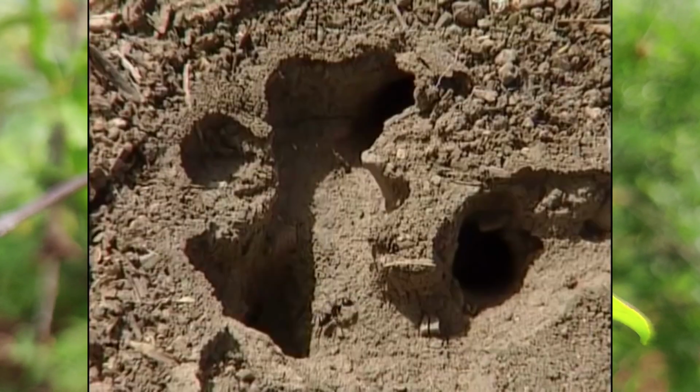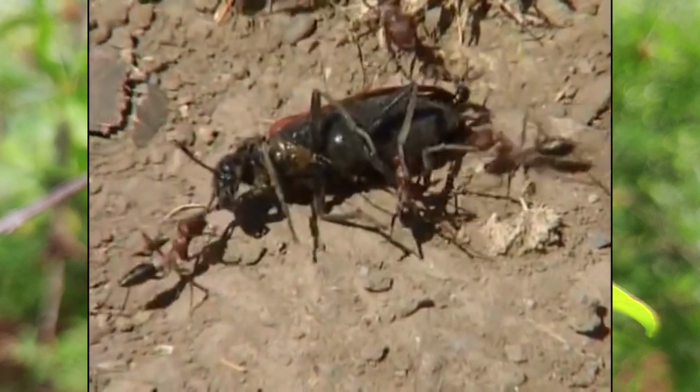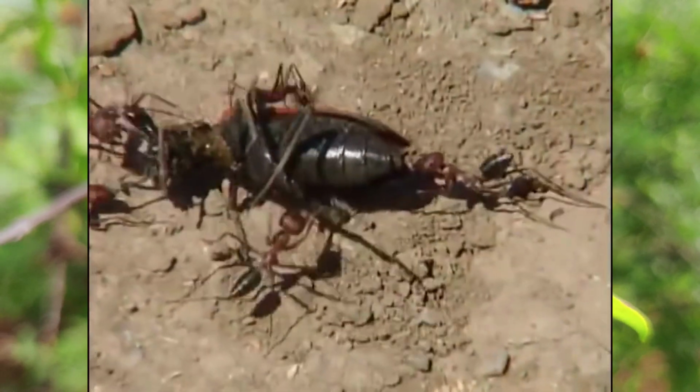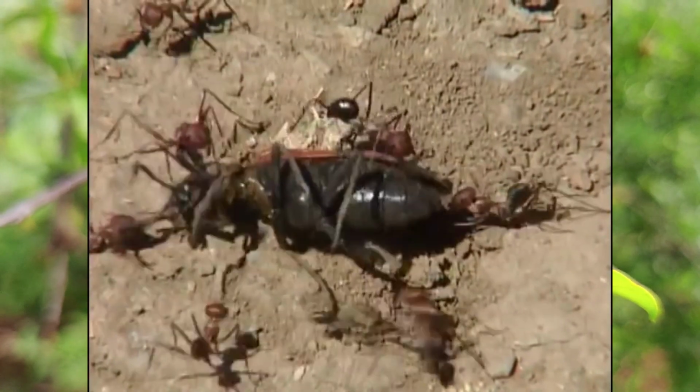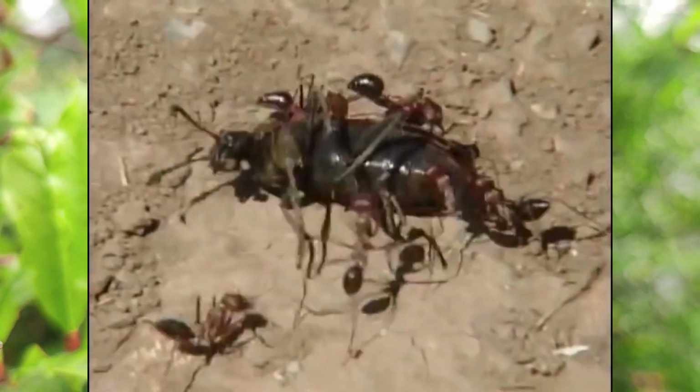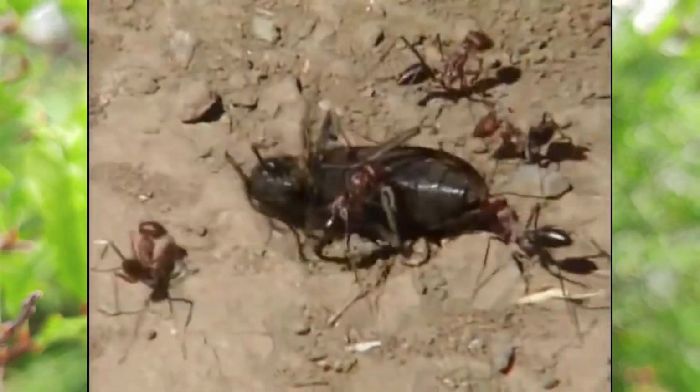Beetles, on the other hand, are not to be underestimated. They have hard shells that protect them from predators, powerful jaws that can bite through wood, and some can even fly or spray chemicals. They can also use their legs to kick or flip over their enemies.